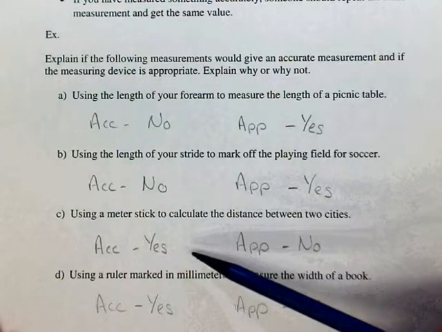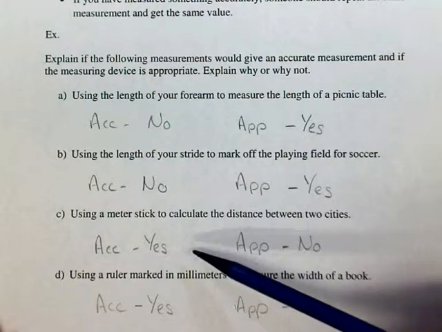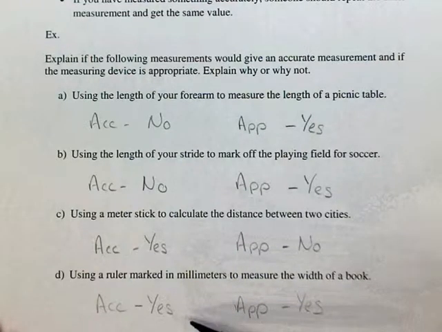The meter stick is standard. A meter is a meter is a meter. The ruler marked in millimeters is standard. A millimeter is a millimeter is a millimeter. So we can say for accuracy, we want standardized measurements. For appropriateness, does it make sense? Yes or no?